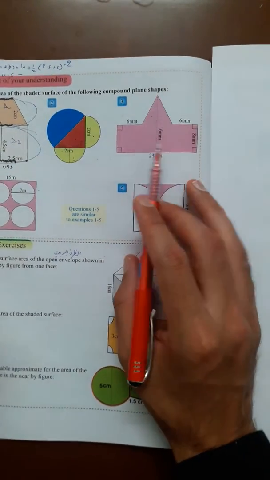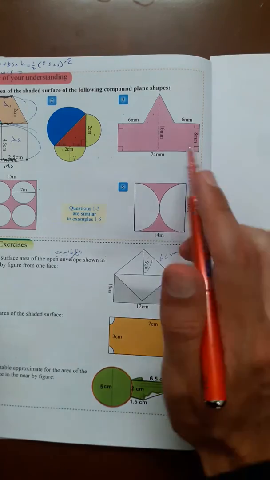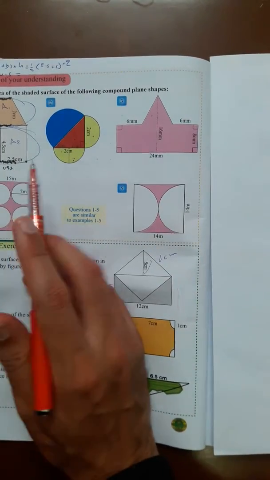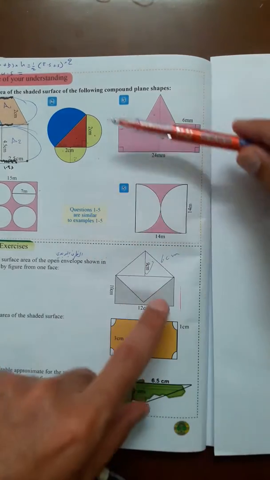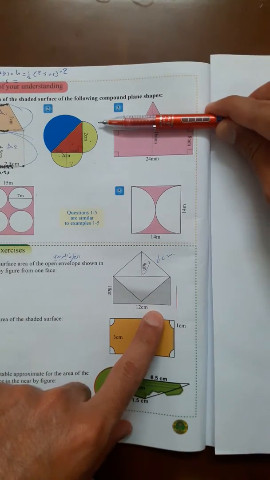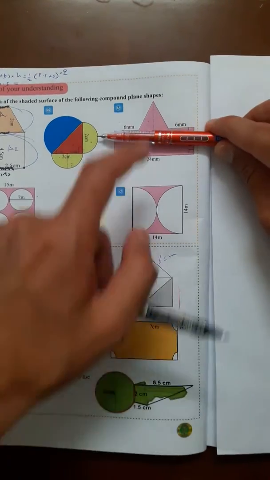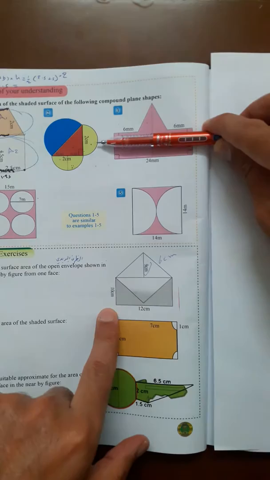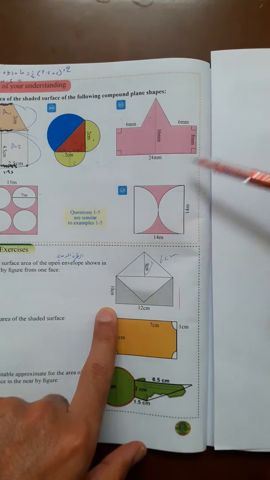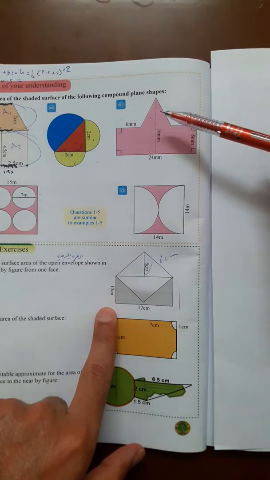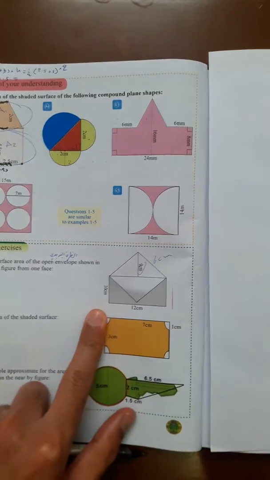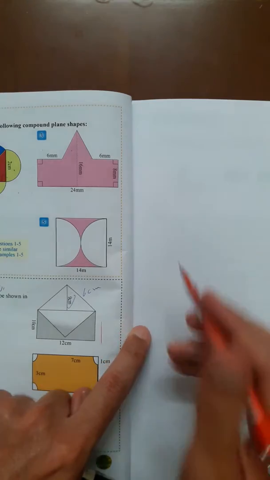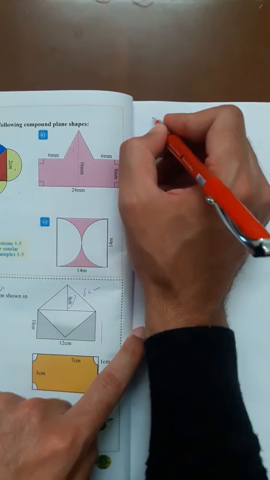The third shape, this compound shape, consists of 2 shapes. This shape is a rectangle, and this shape is a triangle. So to find the area of the compound shape, I will find the area of the triangle and the area of the rectangle. At first, I will find the area of the rectangle.